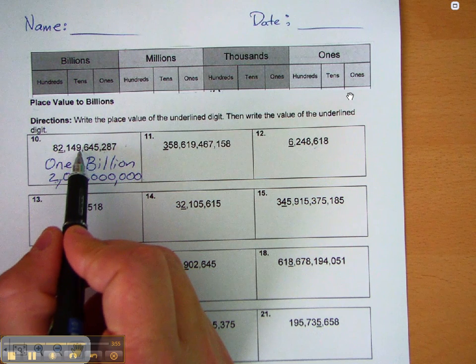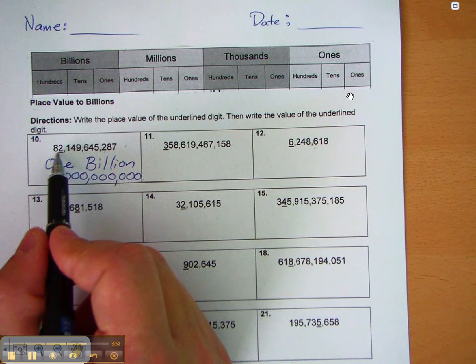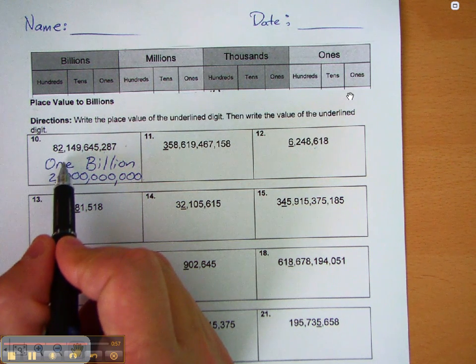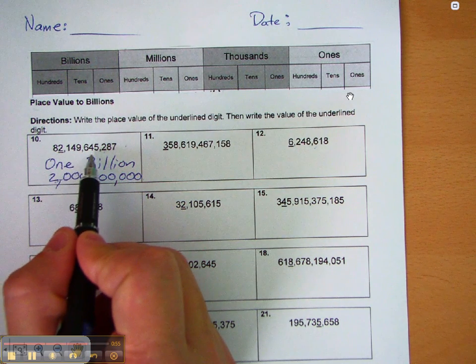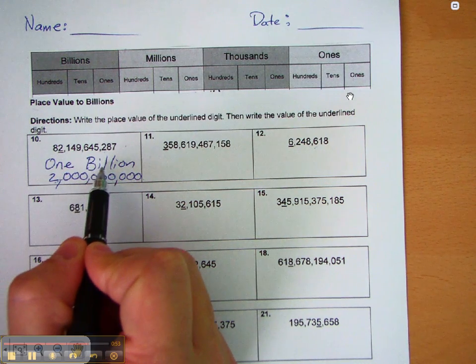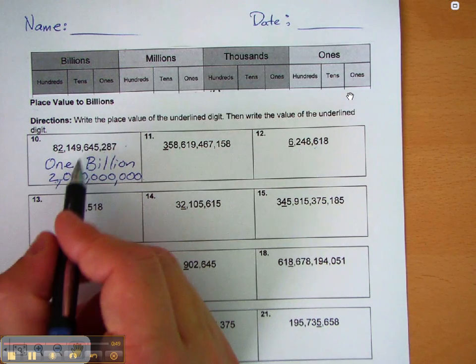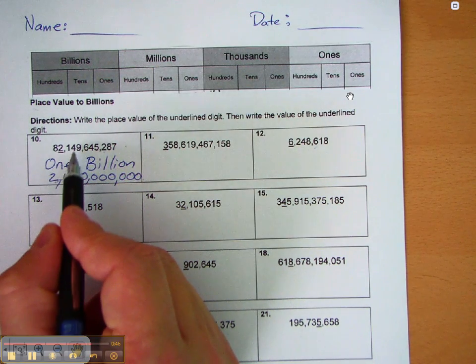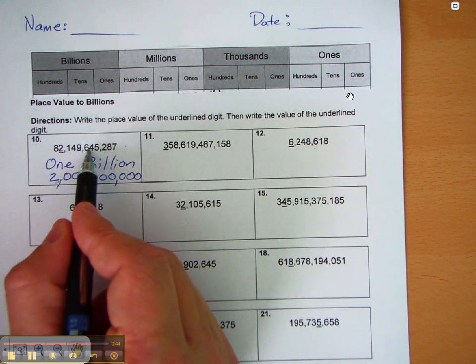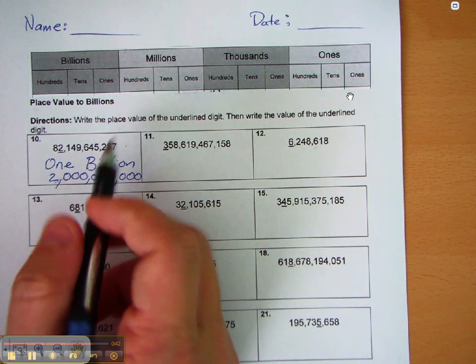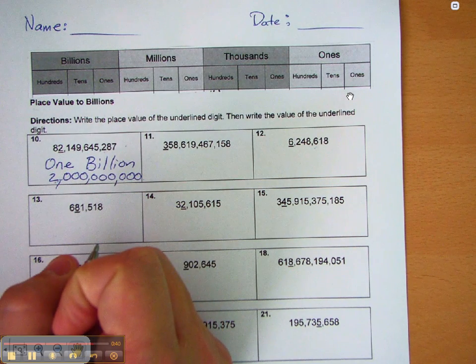This is the millions house, and the last one is the billions house. So the number 2 underlined here, the place value, the first name is 1, the last name is billion, the name of the house. And then also, to write the value or what that number represents, you just write the number that's underlined and replace all the numbers to the right of that number with zeros, and don't forget to put your commas, okay?